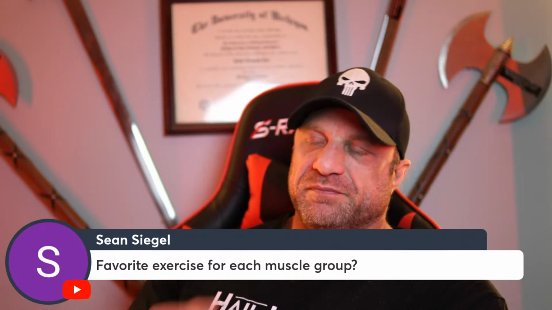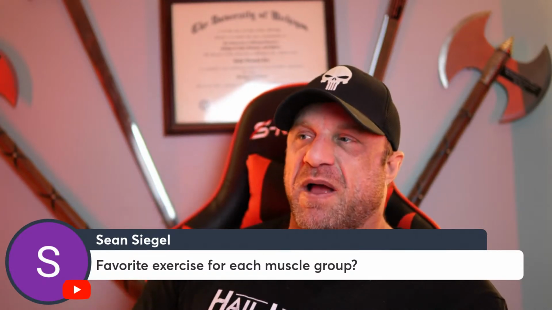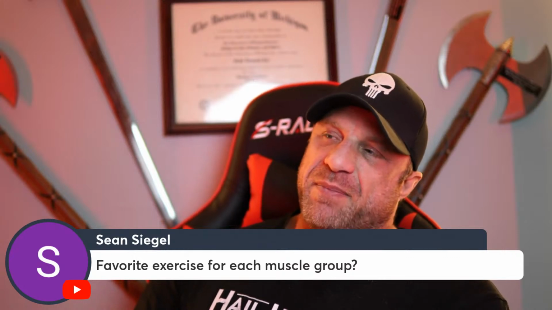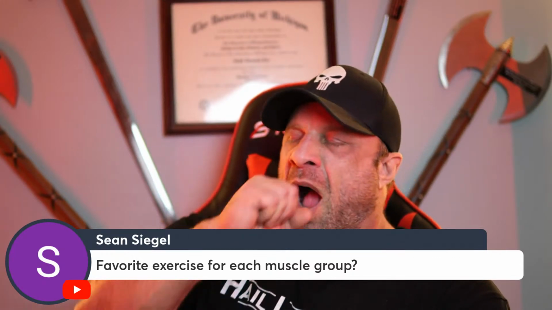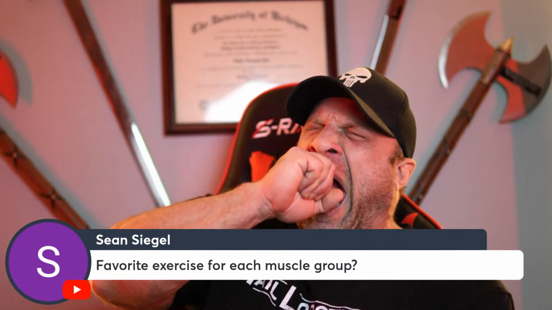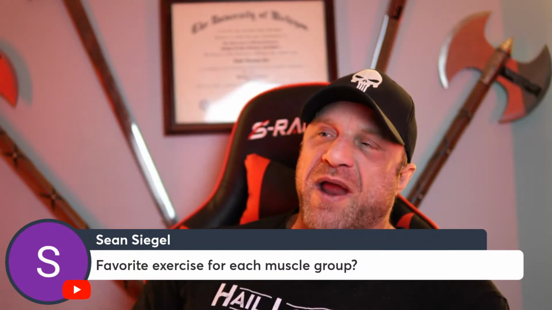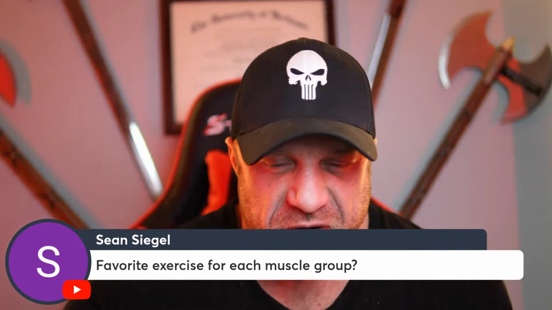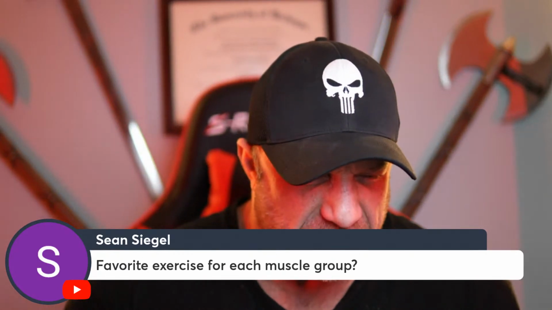For rear delt, I mean, I like the cable, or I like reverse pec deck, if it's the right reverse pec deck machine. Not all reverse pec deck machines are good. I like the Cybex Eagle 3.